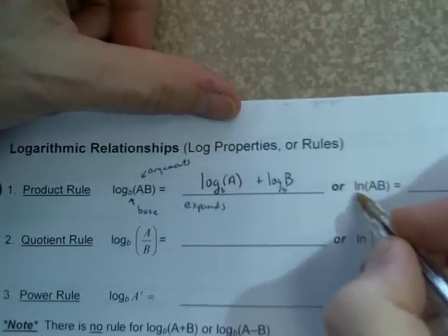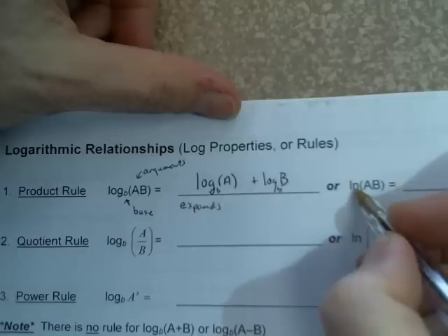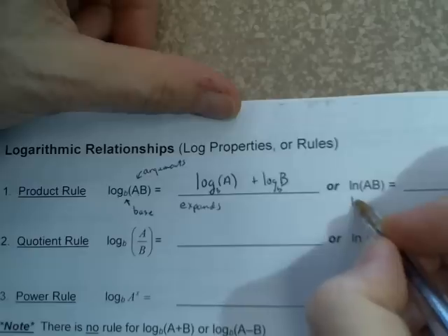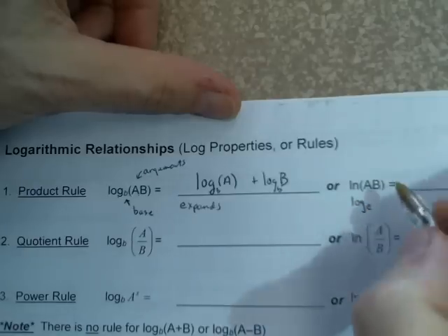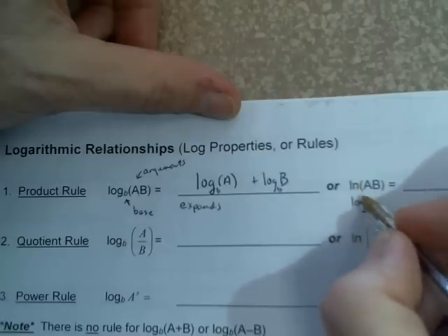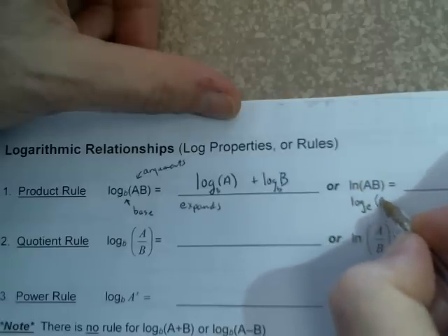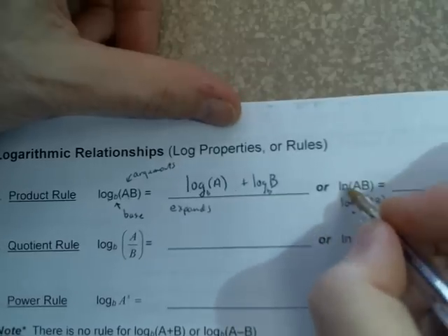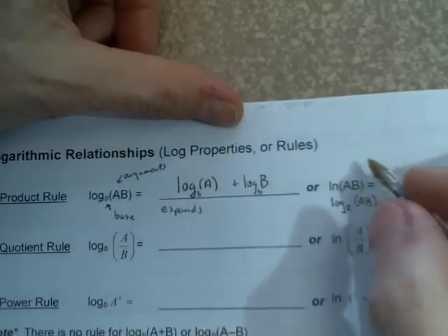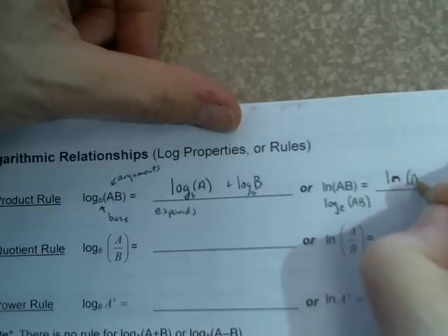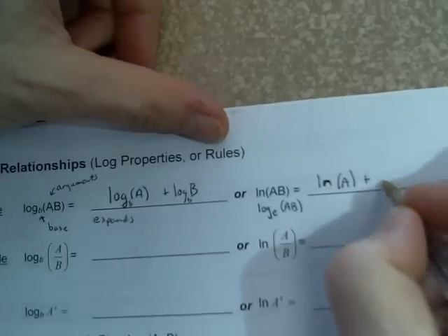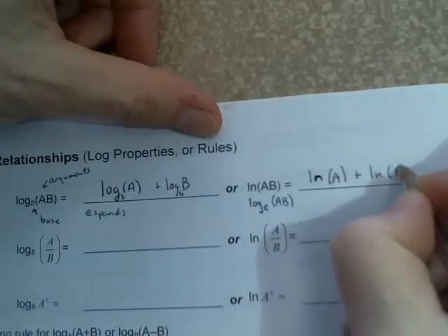This over here looks like the word in, but this is actually an L. This is ln, and ln stands for natural log. A natural log is just a log with a base of e. E is that number we learned in the last chapter, that 2.7 number. So anytime you see an ln, you can always rewrite this as log base e of whatever. So a natural log, just like a regular log with another base, expands into the ln of a plus the ln of b.